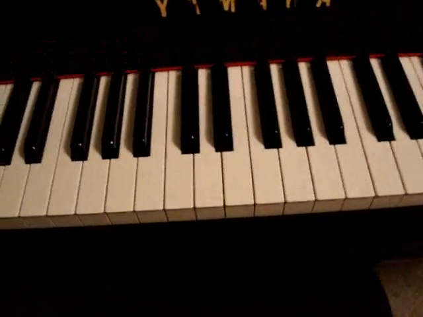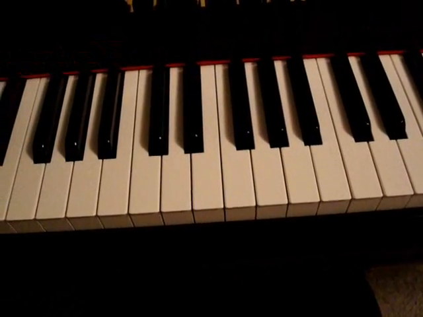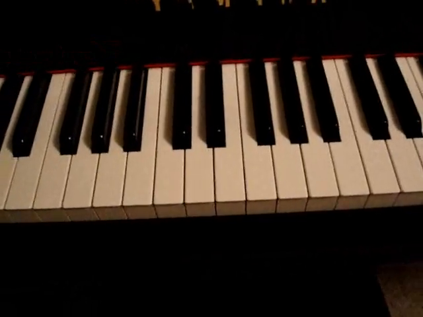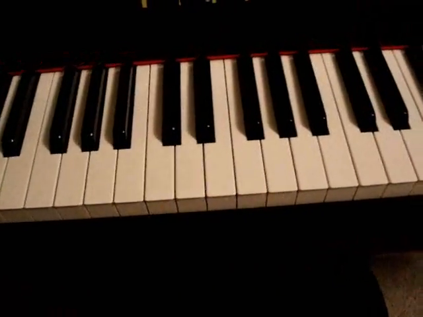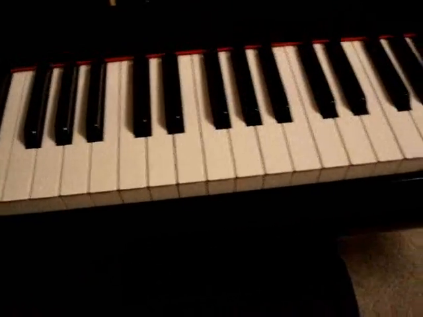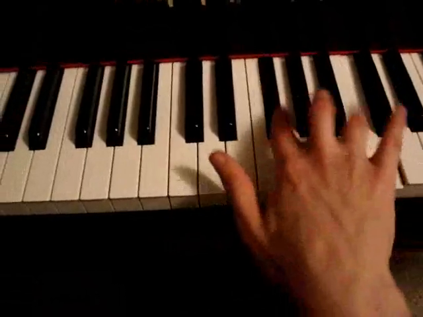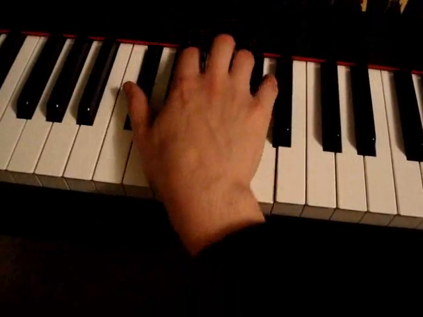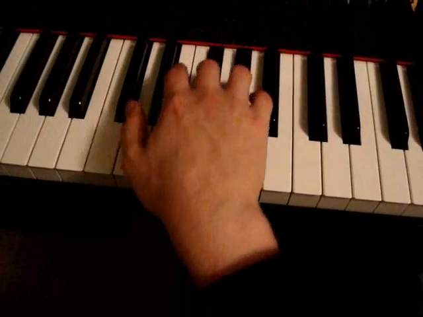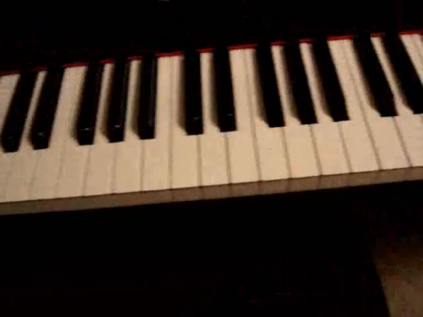And you can actually hear a good example of diminished chords in the Moonlight Sonata first movement by Beethoven. All you need to do is go into the Moonlight Sonata, listen to it, and about halfway through you should hear some part that goes like... Anyway, I can't really remember it too well.